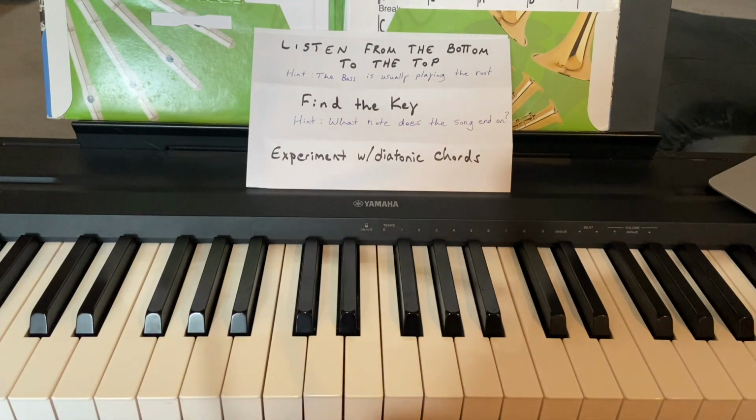And there we go, our diatonic chords worked well. So that was a C, A minor, F, G, or a 1-6-4-5 progression.